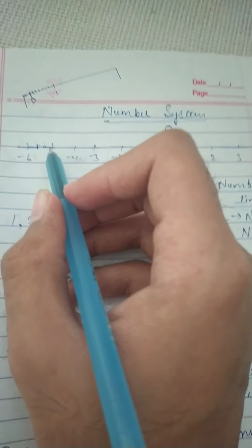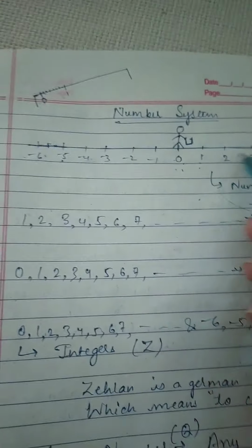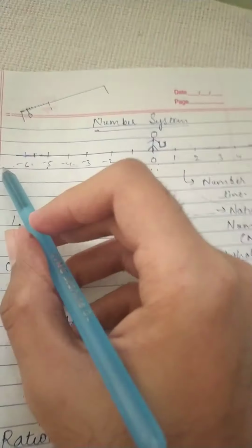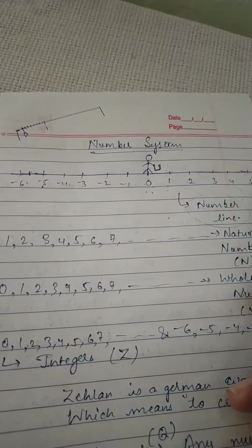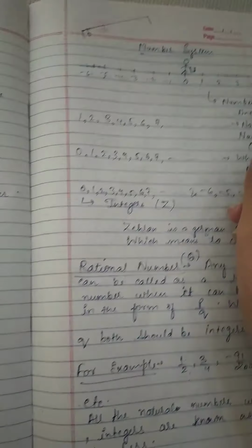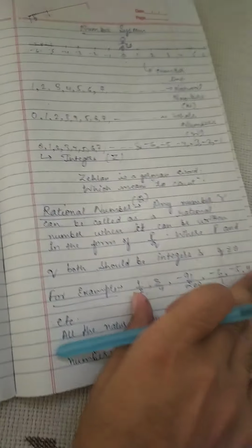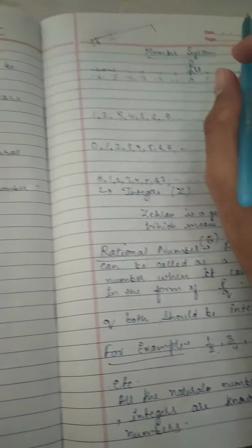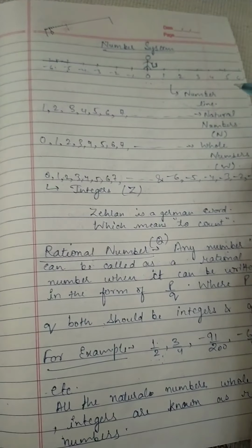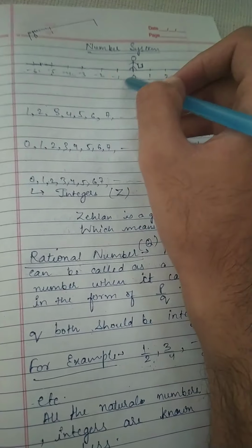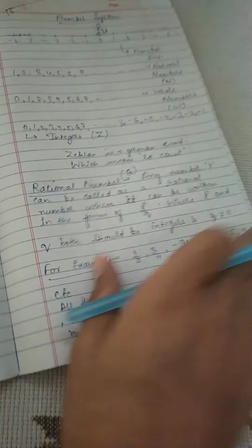So every point that exists on this number line is represented by a real number. This conclusion means that every real number can be expressed as a unique point on the number line.